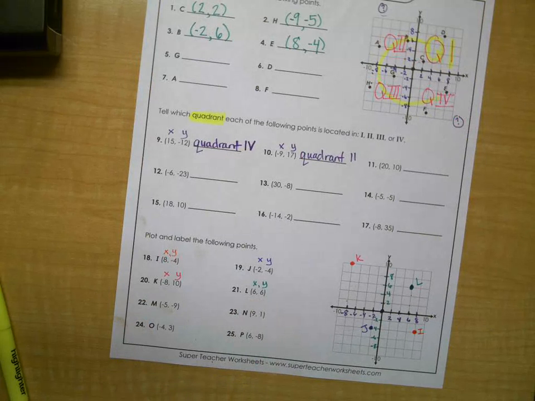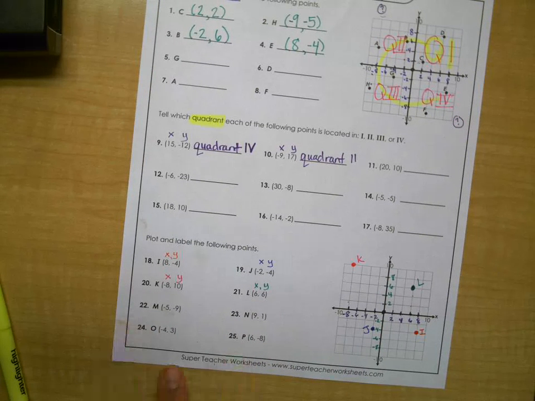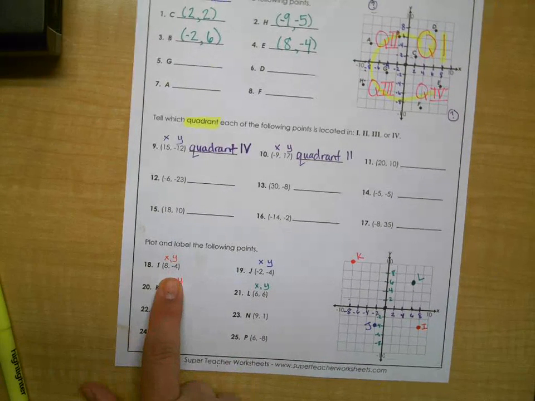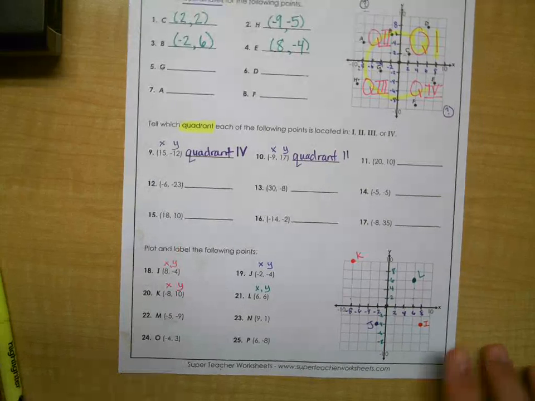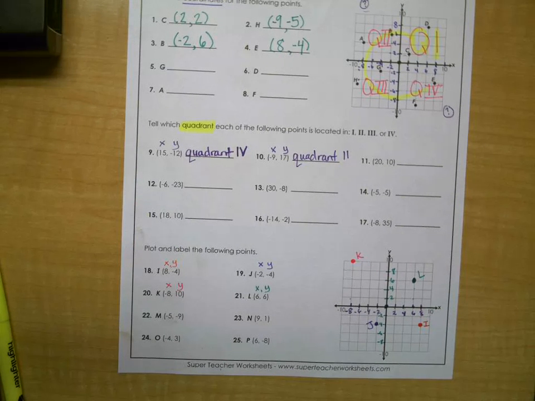So the more that you do these, you'll start to recognize what quadrant each one is in based off of the integers that they give you. Is it a positive or negative integer? And then you'll be able to figure out what area, what section that it goes into for each quadrant.